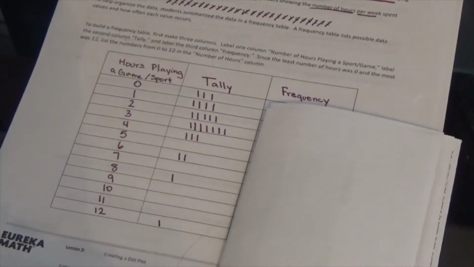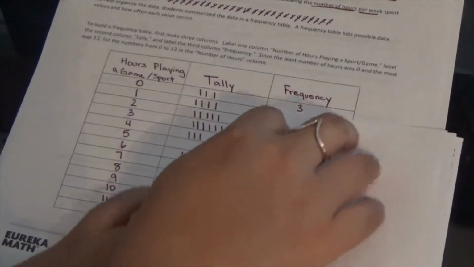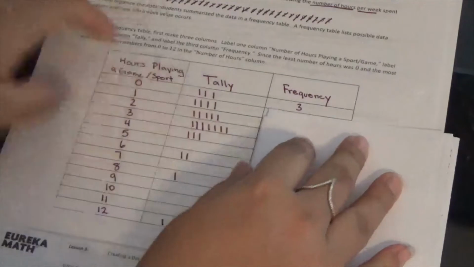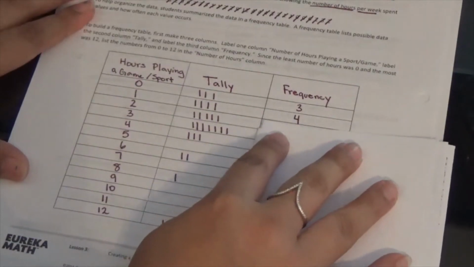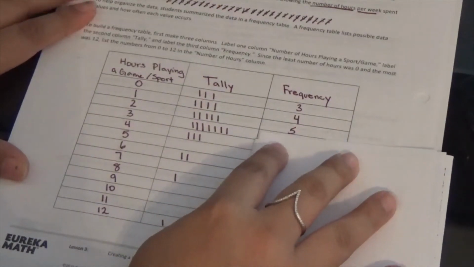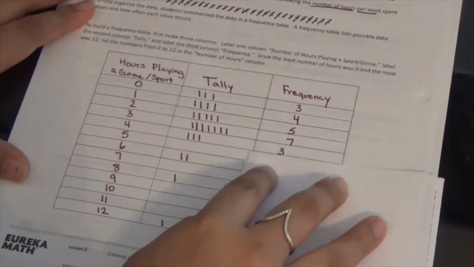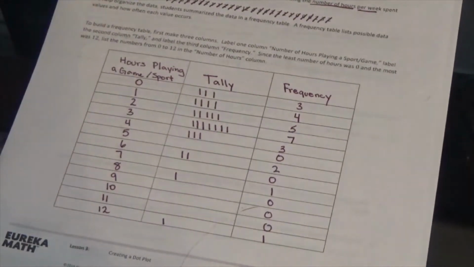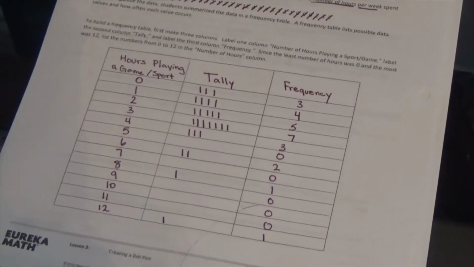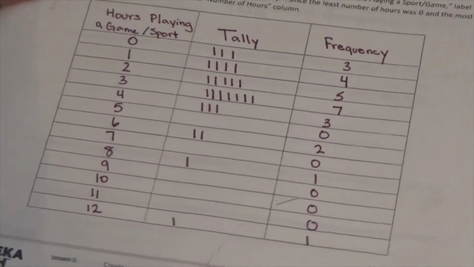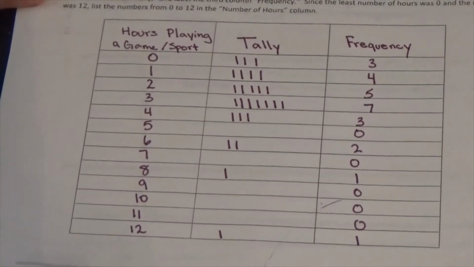So then my next step is to actually find the frequency. So how many tally marks are there? 3. And that's it. I just go through and I add them. So here I have 4. For 3 I have 5. For 2 I have 5. For 3 I have 7, and so on. So that is a completed frequency table.